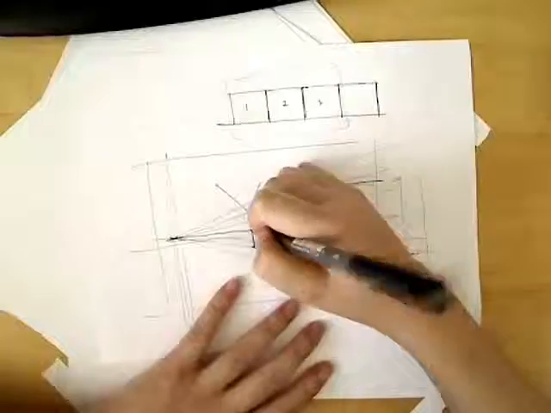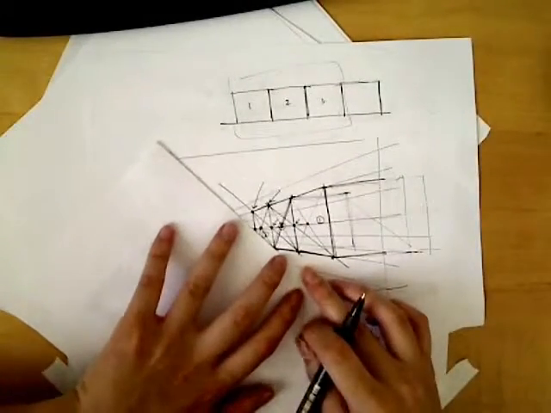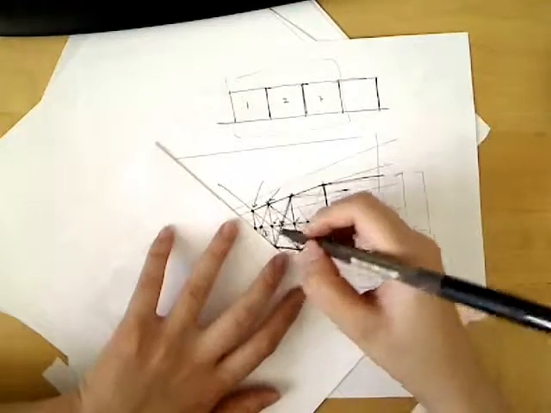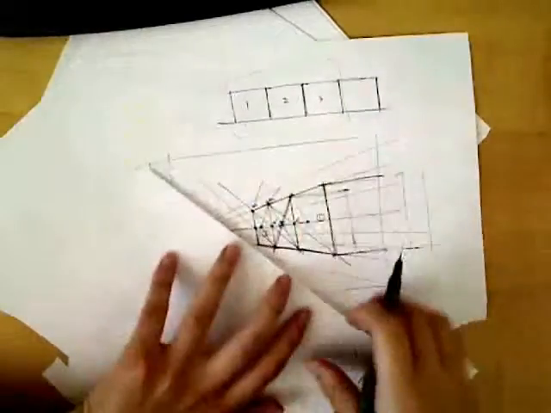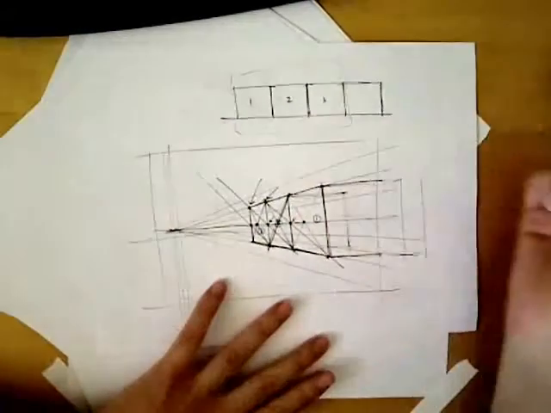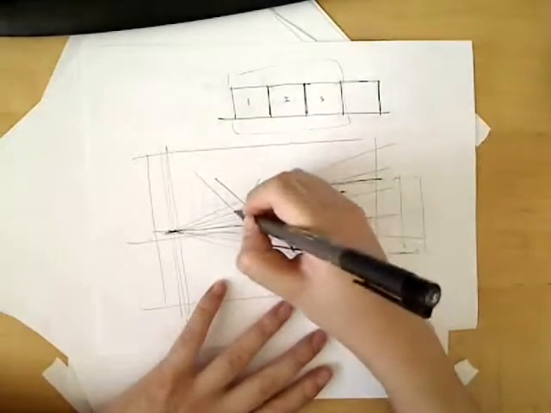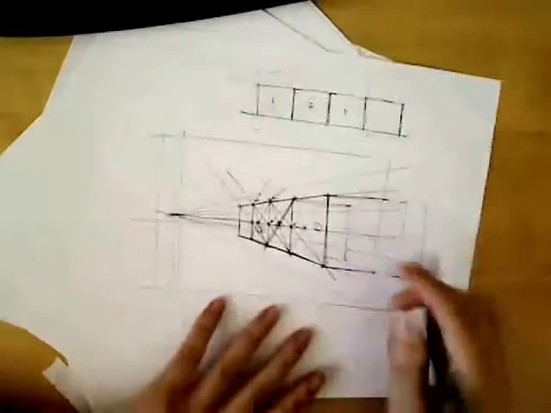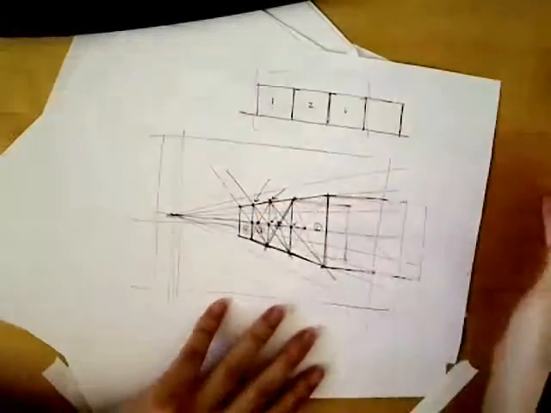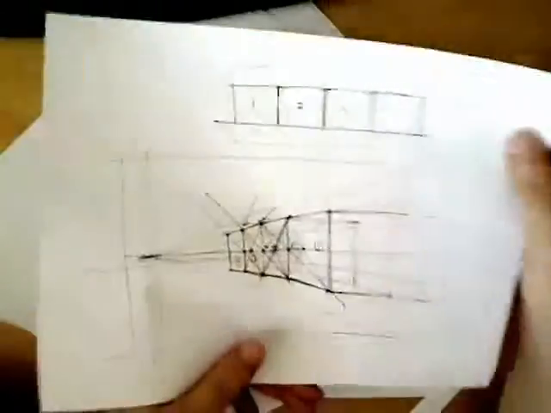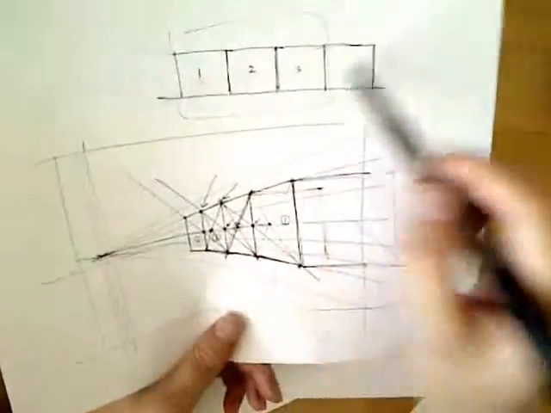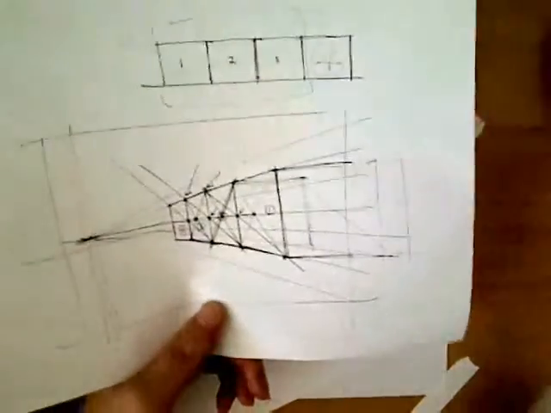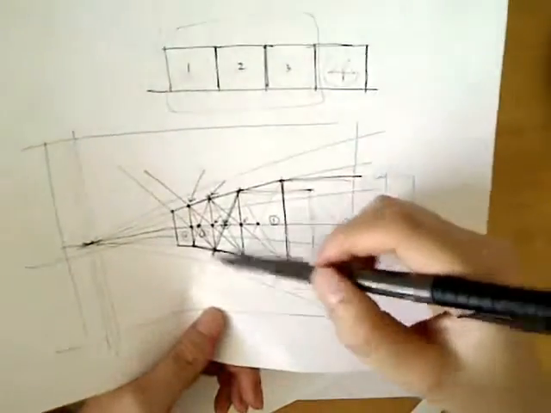Go from the corner through that intersection again. Okay, see where it crosses? Drop down the line. And there's box number 4. So in this quick demo, what I just did is I drew those 4 boxes that you see here in perfect perspective.